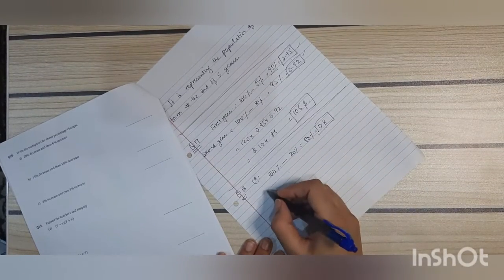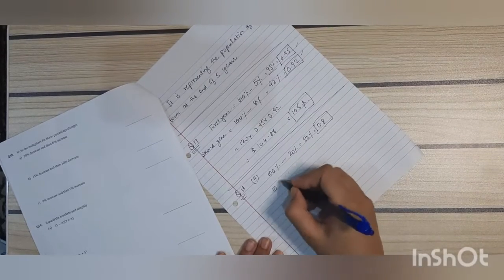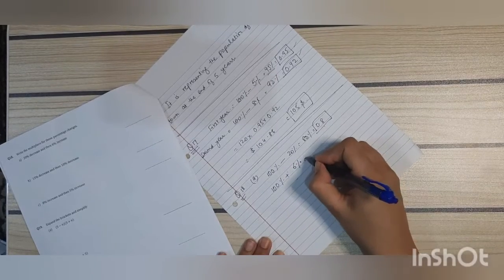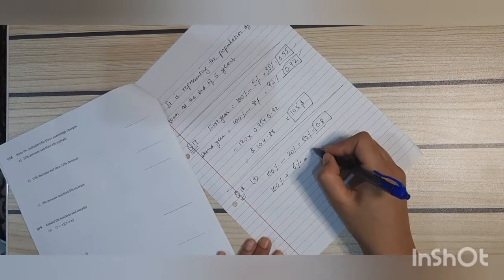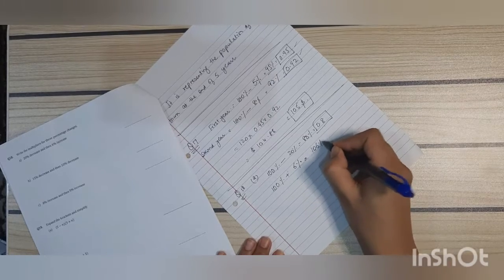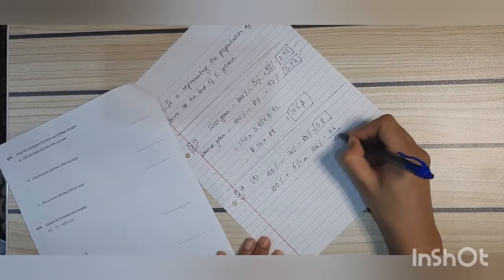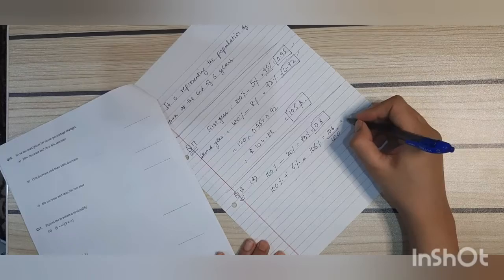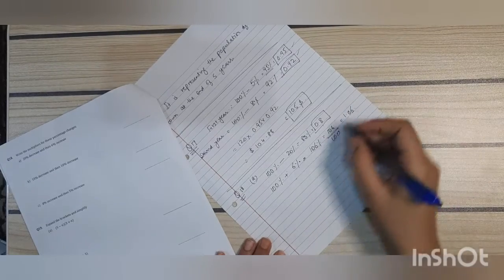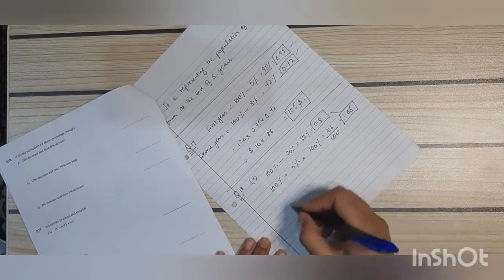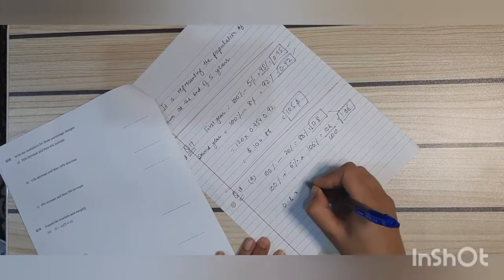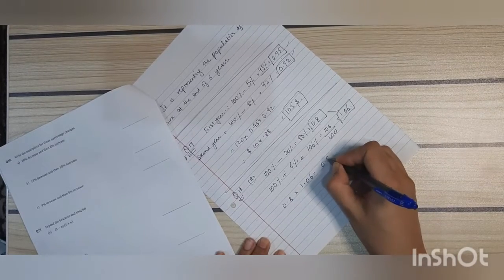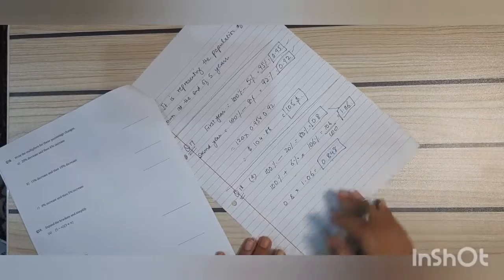For an increase of 6%, 100% plus 6%, we get 106%, which we can also write as 1.06. So now we will multiply these values, 0.8 and 1.06. We get 0.848. That will be our answer.